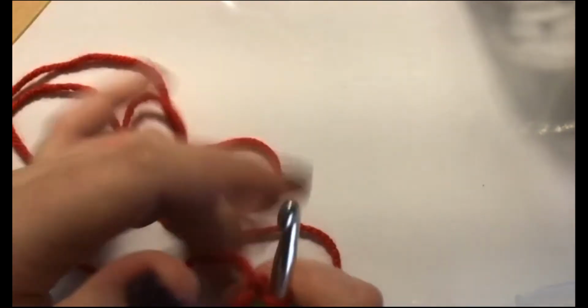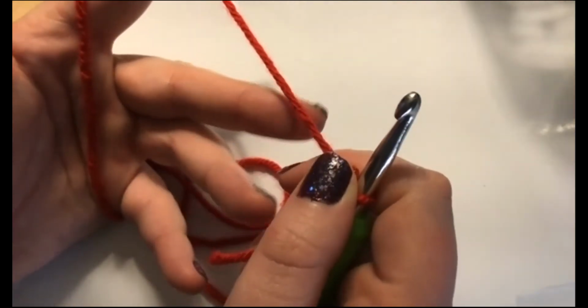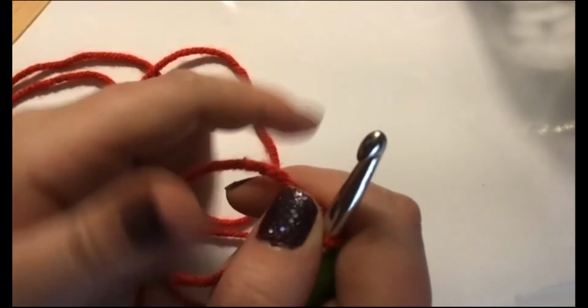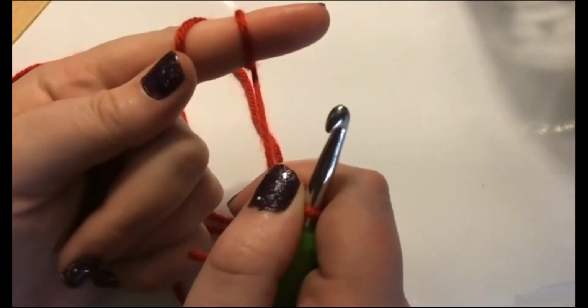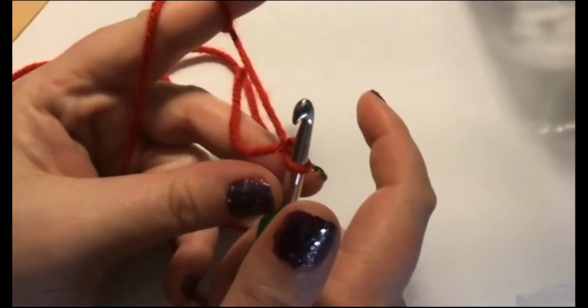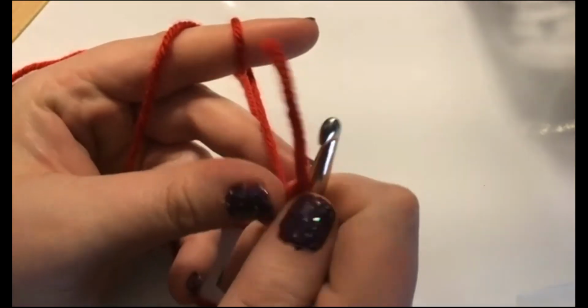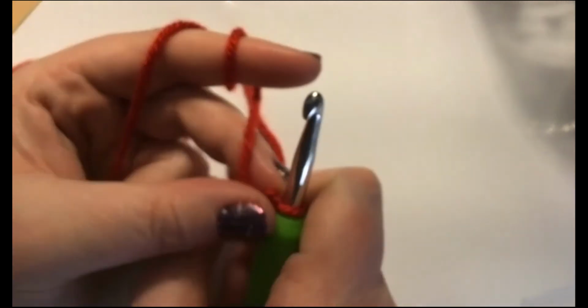The other way is simply wrapping it around your index finger and taking all your other fingers and closing it like it's a fist. So wrap, and then you're able to use your middle finger and your thumb to hold that knot for you.